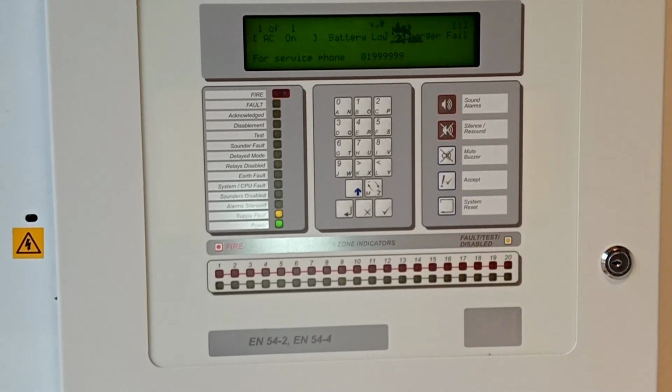But if any other fault will show up, it will start beeping again. So as I said, in this panel, if you have a fault and the fault clears itself, it will still be displaying and beeping, and you have to reset the panel to clear the fault from the panel. And that's the basic start with that panel.